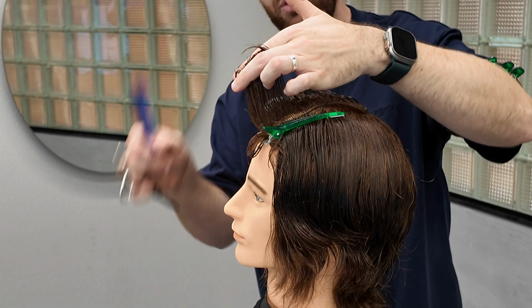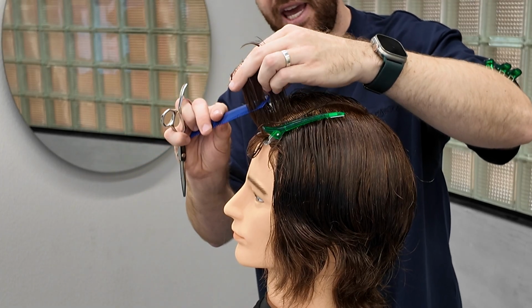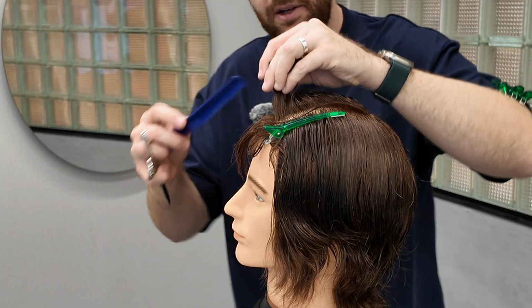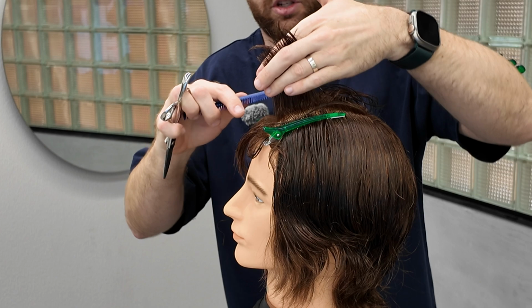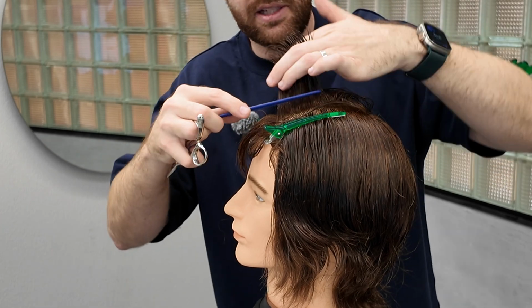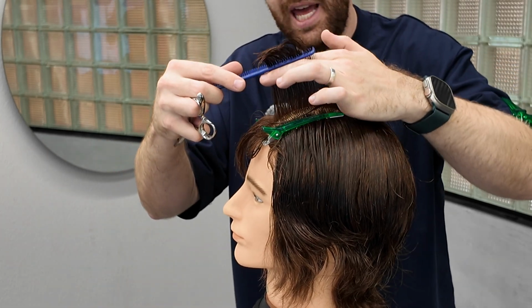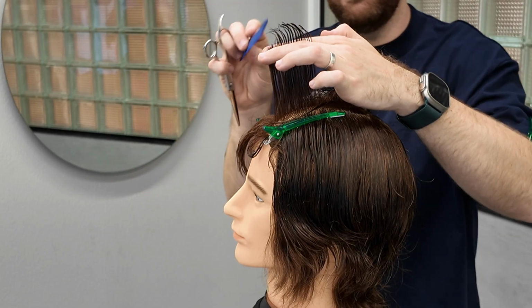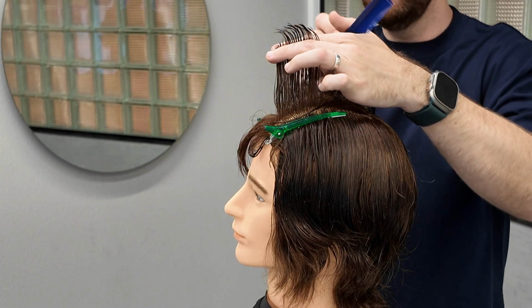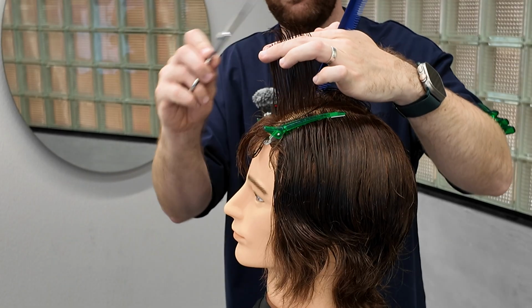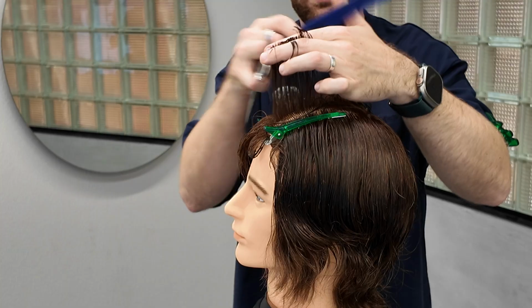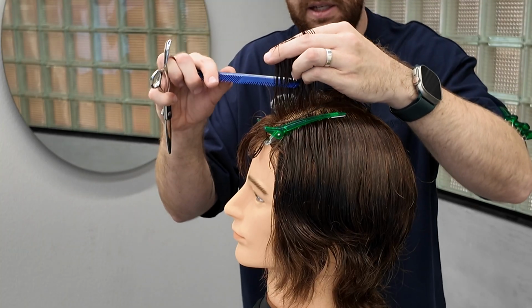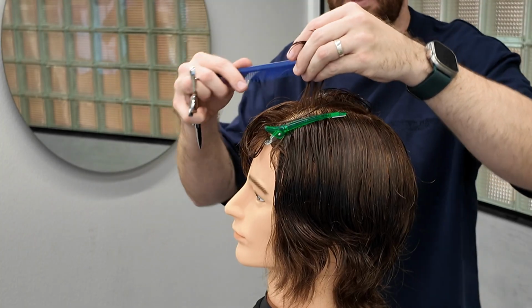Now, before dropping that, I like to take half of it down and then take up my next section. Now, the reason why I do this is because I then have my guide, which is on my right-hand side. Then I've got the rest of the hair to cut. And I'm just going to match it up. Same thing. I can drop my hair.